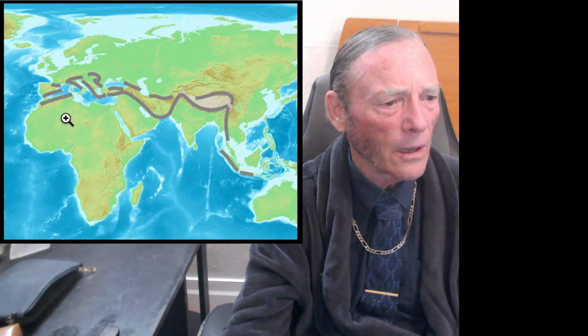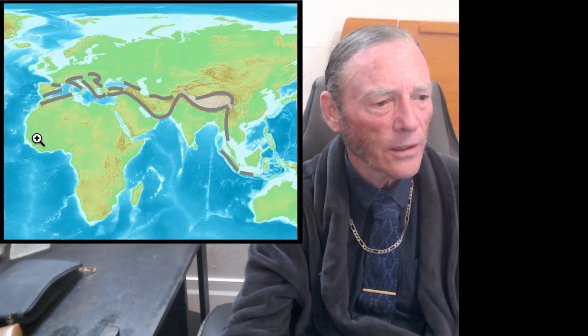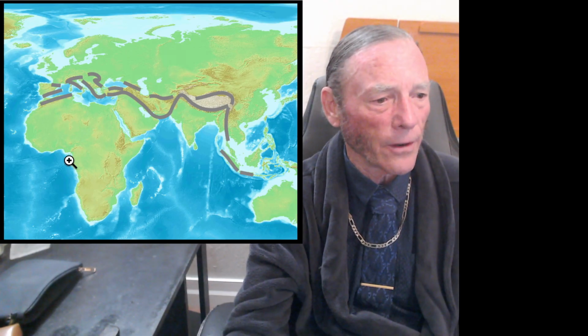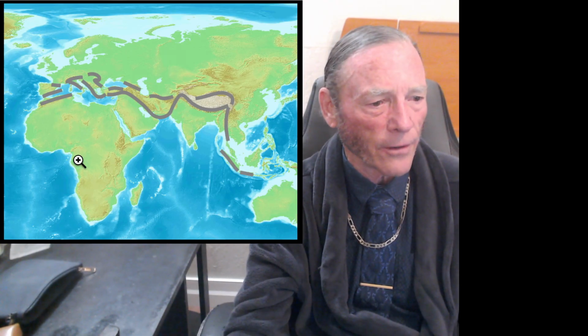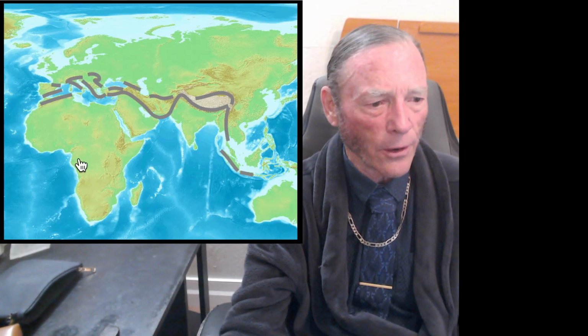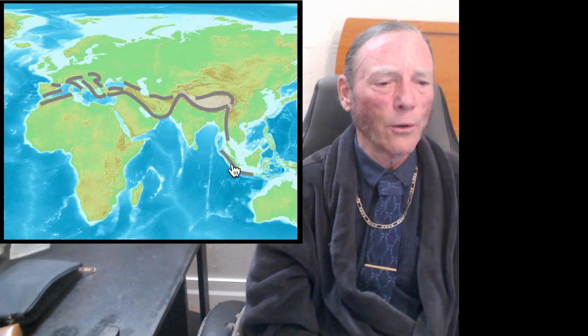Where's the equator? Isn't it about right there? It passes through Indonesia, passes through basically the Congo region of Africa. It's somewhere where this dent is in Africa. So all of this is north of the equator, except if you go down here, there's a broken piece.